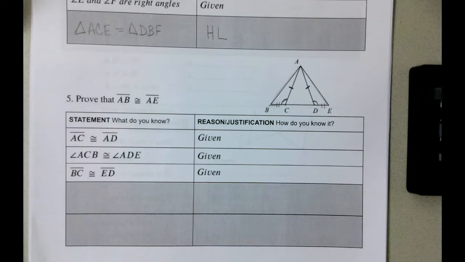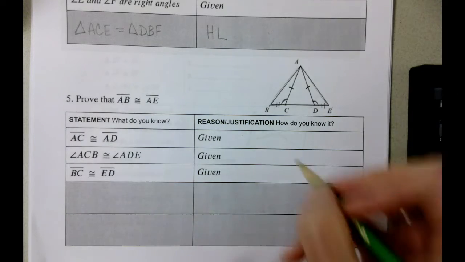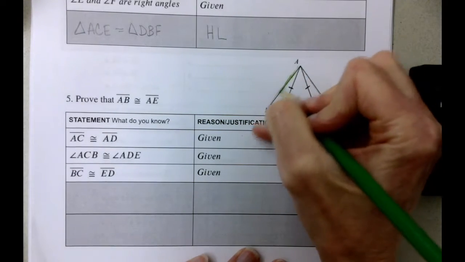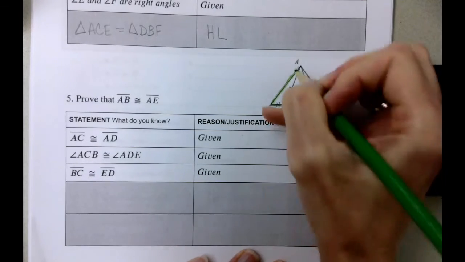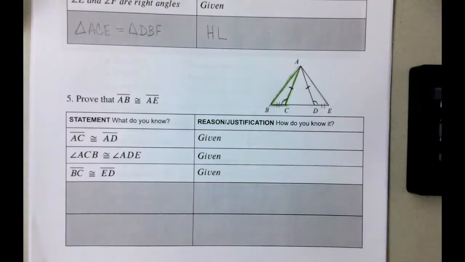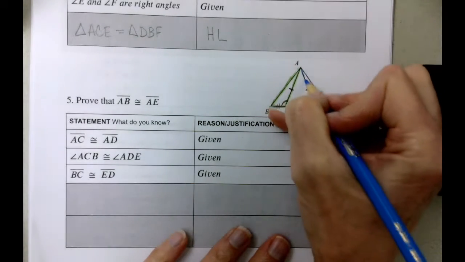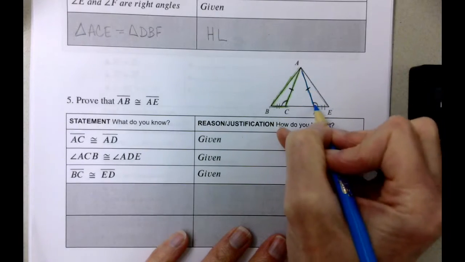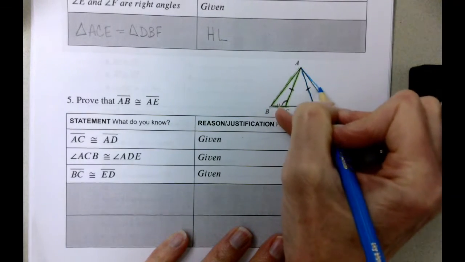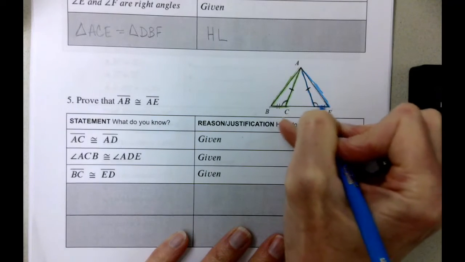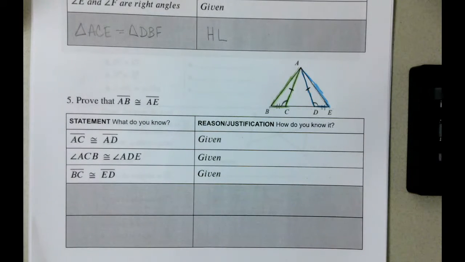I'm going to pause my video for a minute and see if I can come up with a couple of highlighters or colored pencils just to point things out a little bit better. I found my colored pencils here. So this triangle here, ABC, because we have information in that one. And then over here, ADE, and I want to make sure to get my order correct when I fill this in. But that green and that blue triangle are congruent.